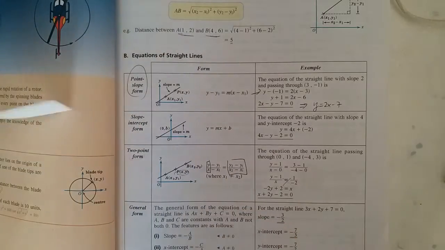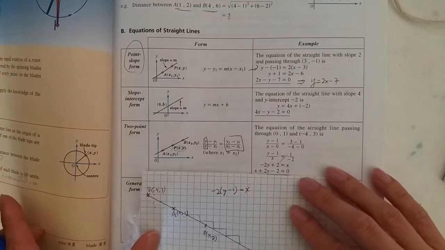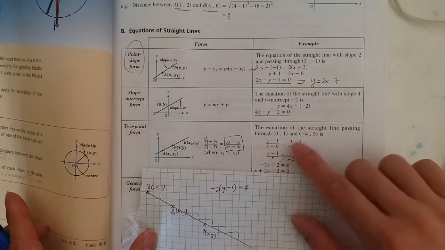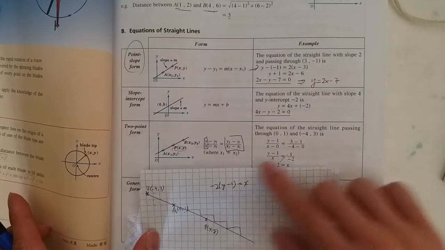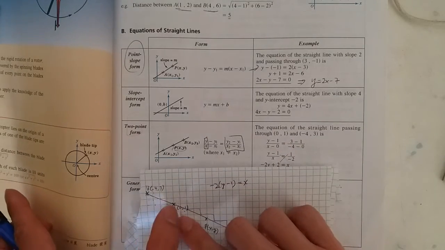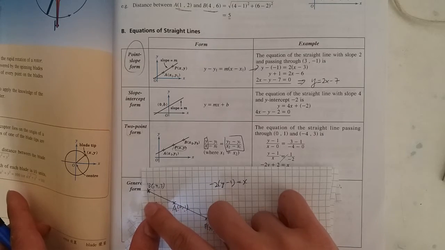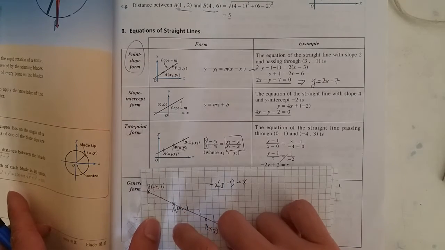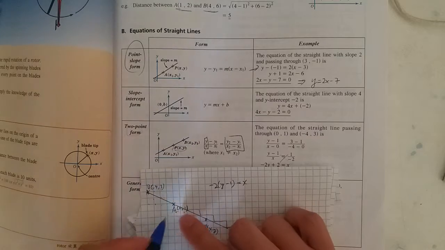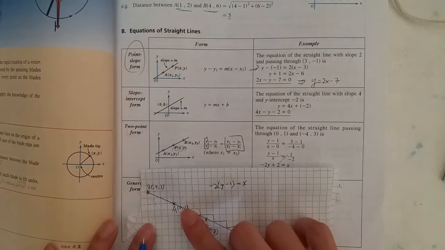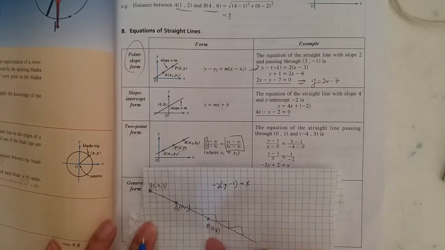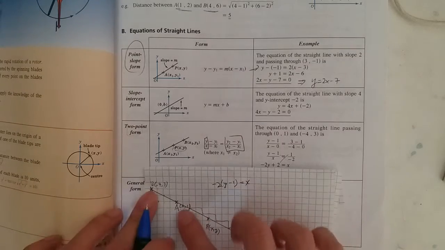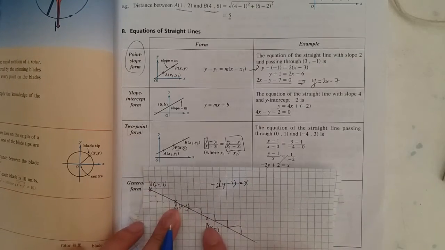And for the two-point form, we can have something like this: the points (0, 1) and (-4, 3). So 1, 2, 3, 4 to the left, and then up by 2, from 1 to 3 is 2. And the slope of this is the same as this one.